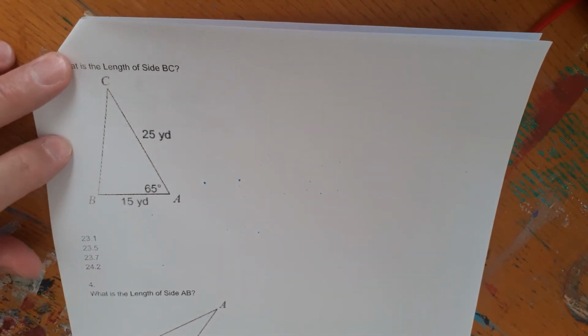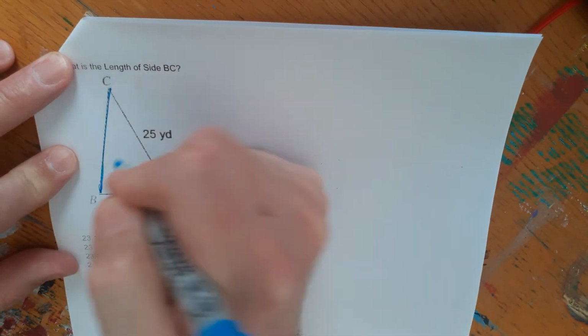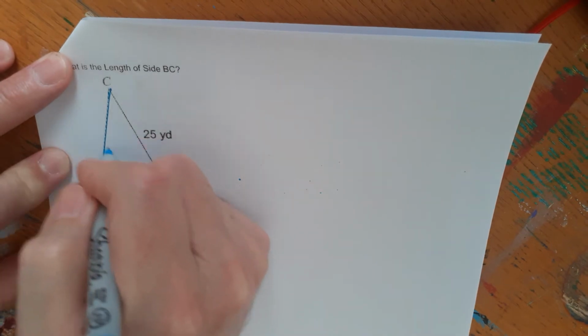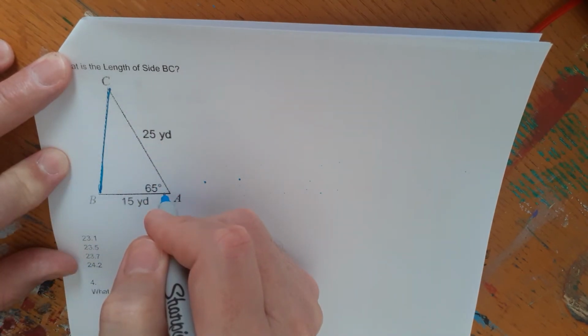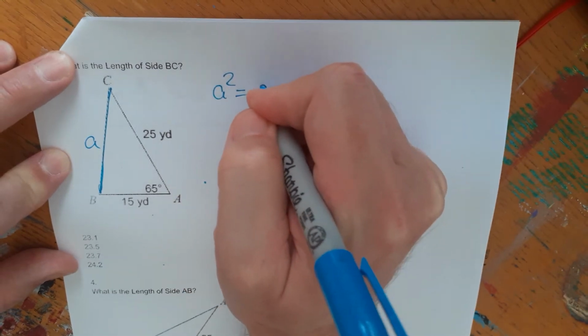Let's repeat and do another example. We're looking for side BC. These problems are relatively set up for us. It's across from, or opposite, the angle of 65 degrees. Let's call this A. Let's go ahead and start with our definition.